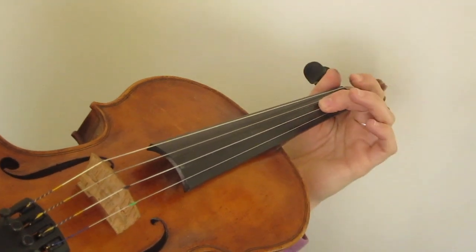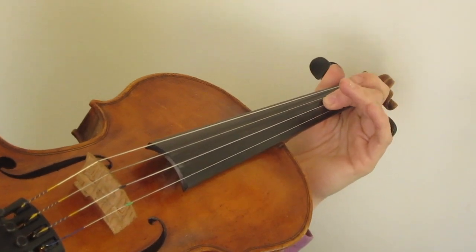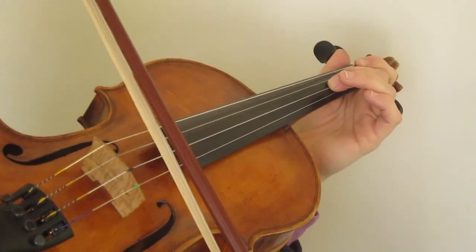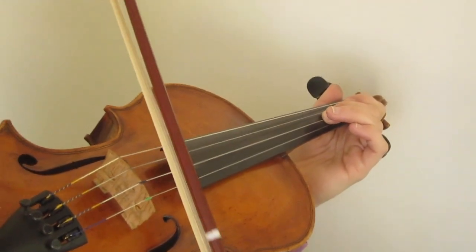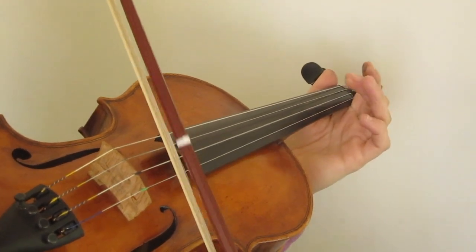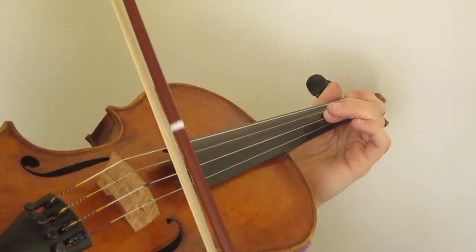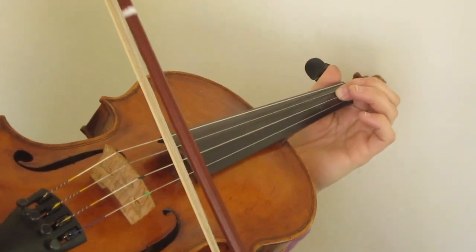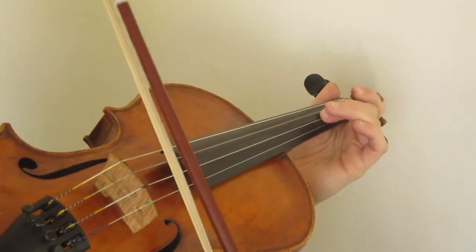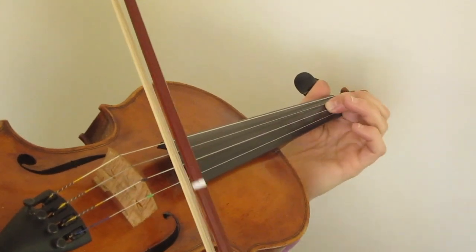And it kind of just looks like walking down the string. Second finger, first finger, and open. So ready, go. 2, 1, and open. Again, it's A, E, A. Or 1, 5, 1.